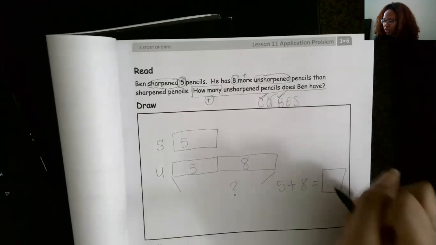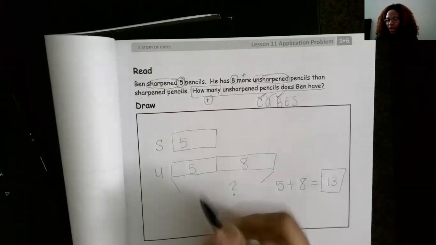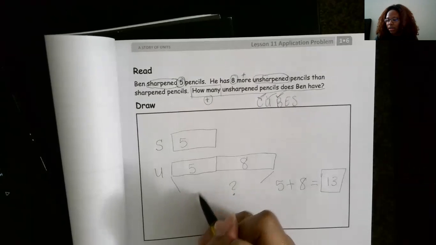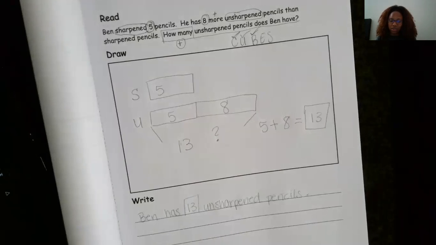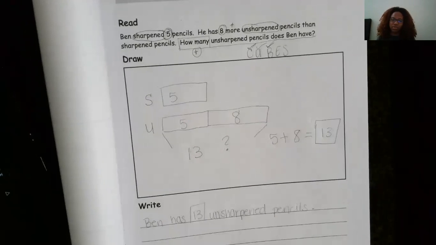It will be 13. So what am I going to write right here? 13. Now I need to come up with my statement to answer how many unsharpened pencils does Ben have. That sounds very close to mine. So for mine, I also have Ben has 13 unsharpened pencils.